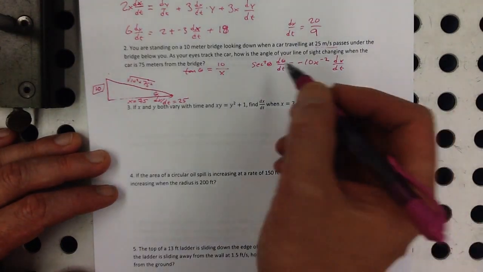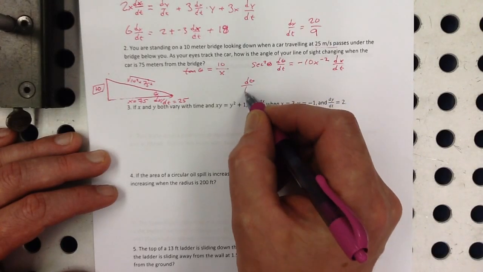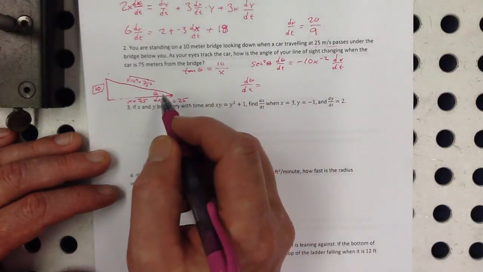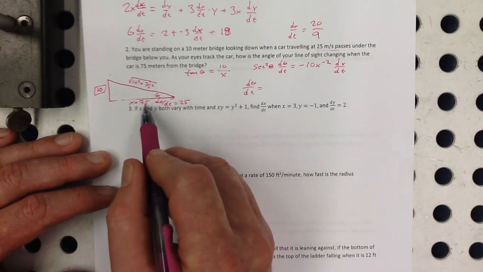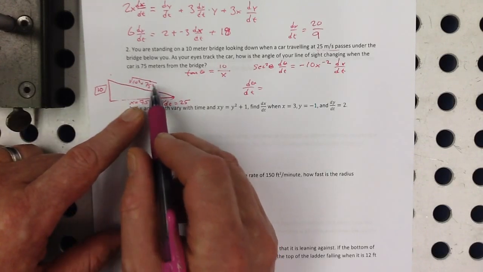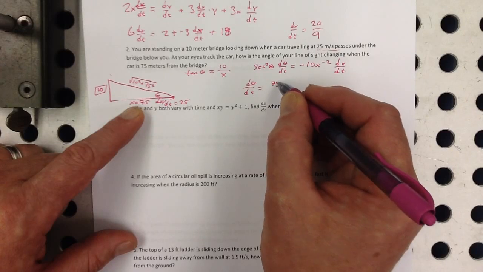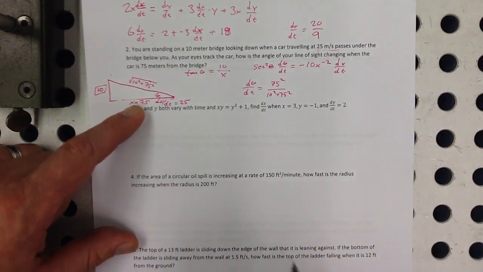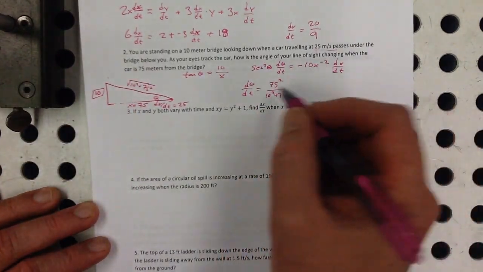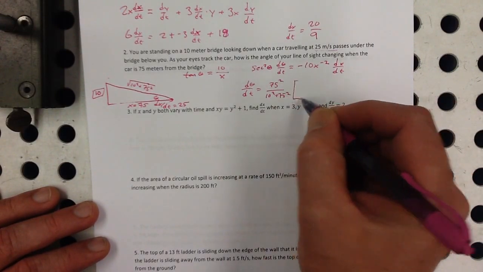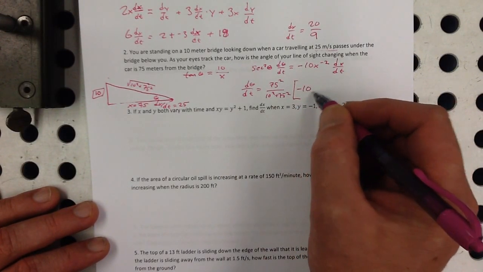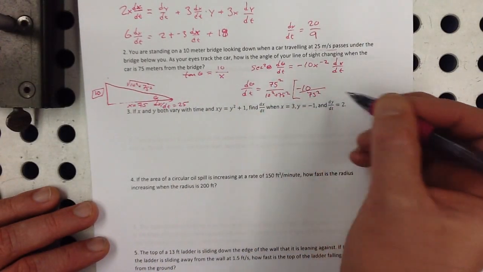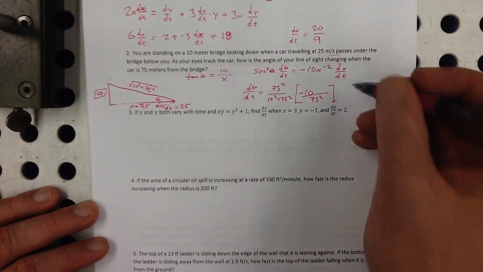Right? I just need to plug things in. So d theta dt, when I move secant squared to the other side, it turns into cosine squared. And cosine of this angle is adjacent over hypotenuse, right? Adjacent over hypotenuse. So cosine squared is 75 squared over 10 squared plus 75 squared. Right, that's what happens when I move this over to the other side. You could do that, maybe you did that with your calculator, that's alright. So -10 times x is 75 squared times dx dt is 25.